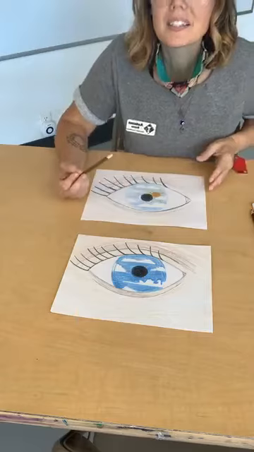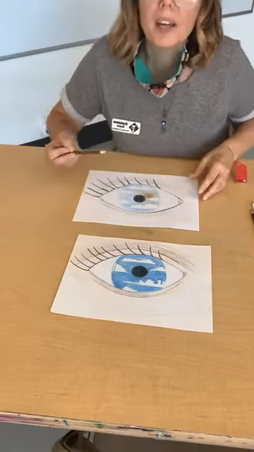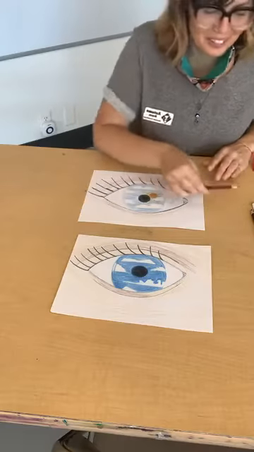I'm not sure what this part is called. Is that like the sclera? I don't know. I definitely wasn't a science major in school. Maybe someone out there knows.